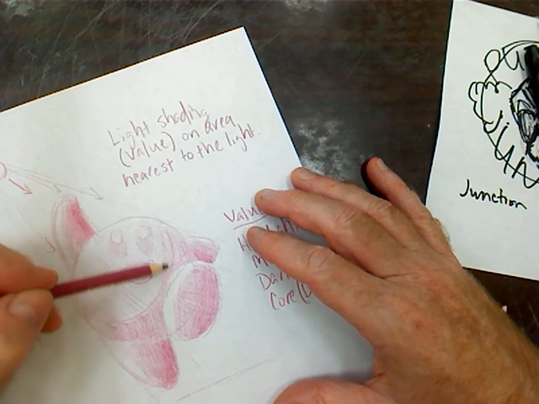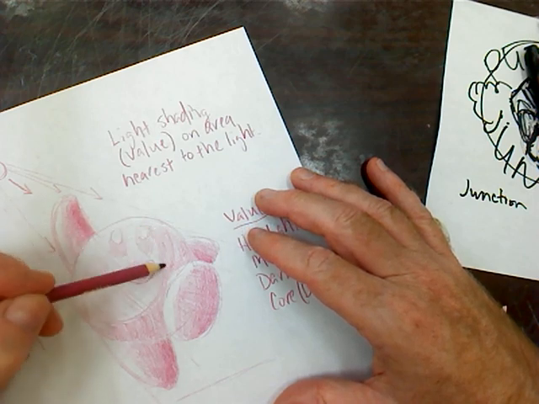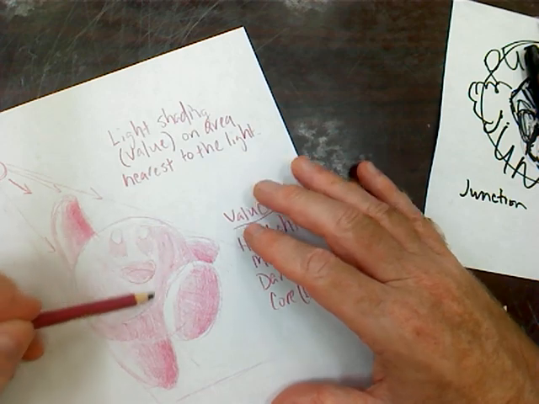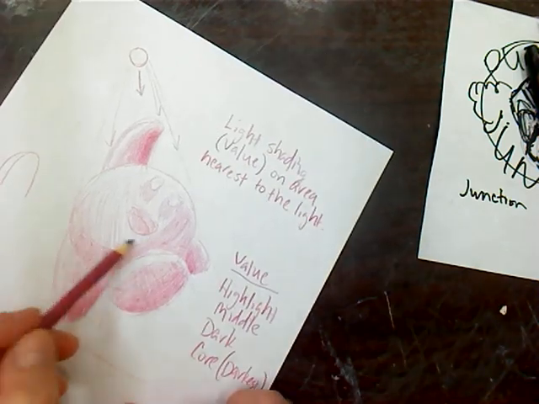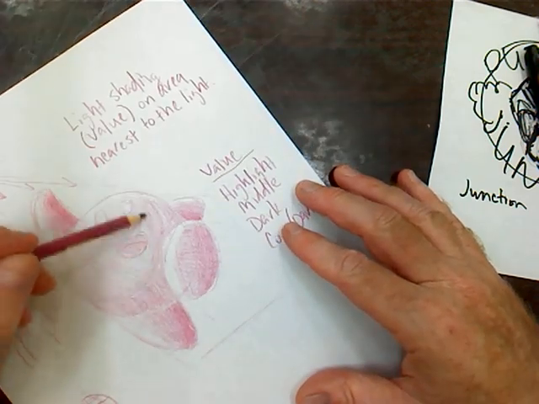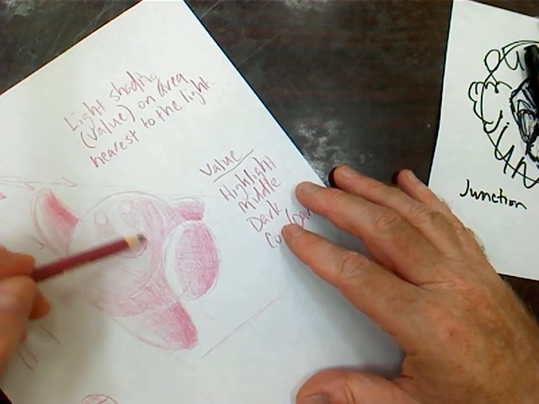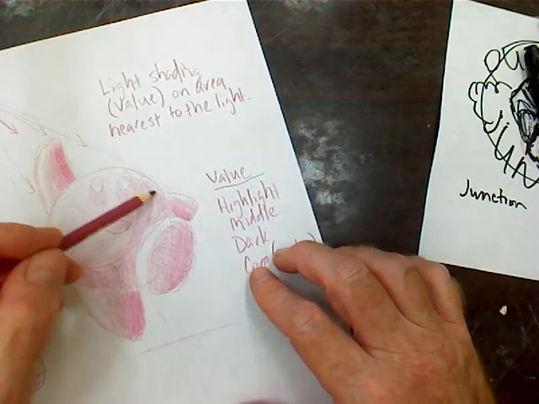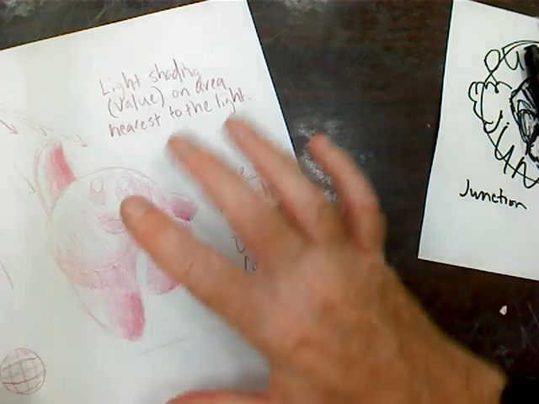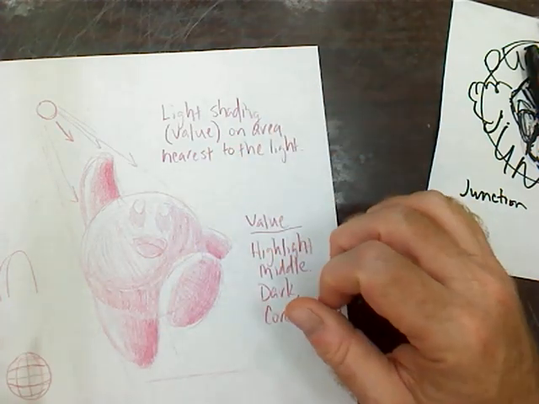And then I'm going to come back to the edge here, and it's going to come out a little bit more, but I'm going to try and blend the edge. It looks a little weird right now, but I'm going to patch it up, okay?